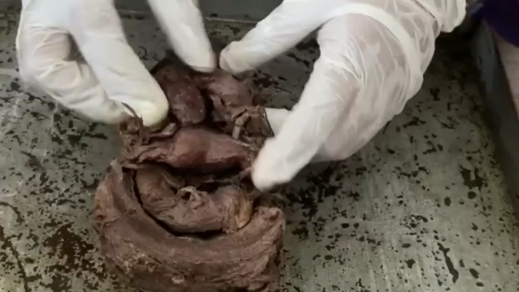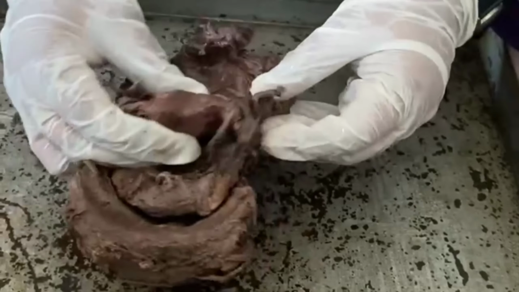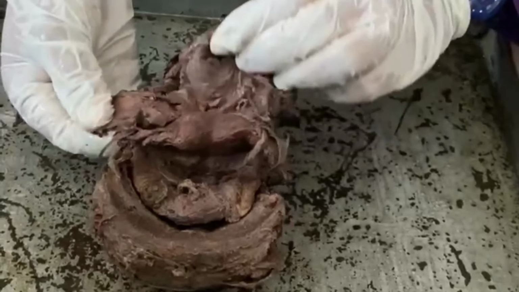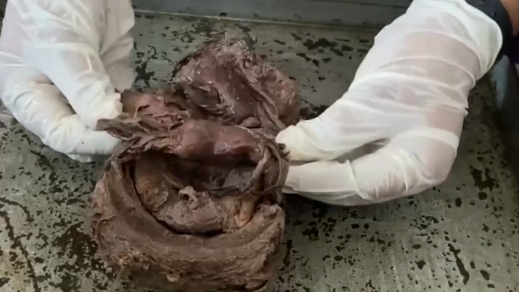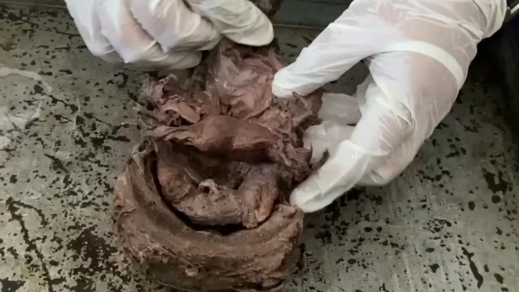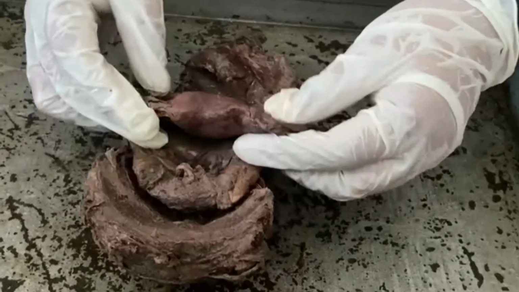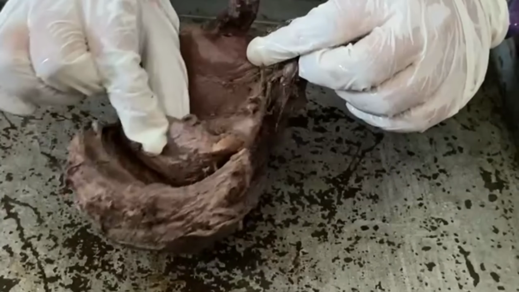So these are the external genital organs, and what are the internal genital organs? You can see this one is the uterus, and these are the ligaments of the uterus. Uterus we will learn separately. This is the urinary bladder.